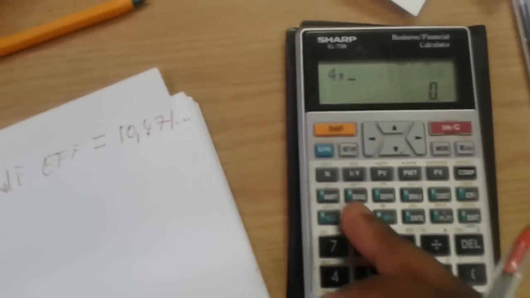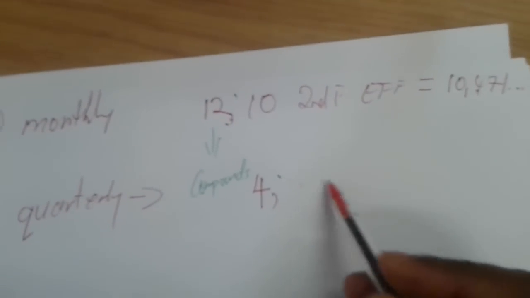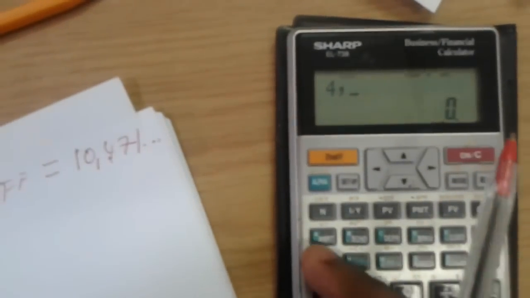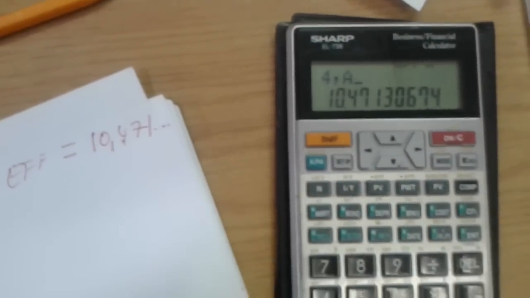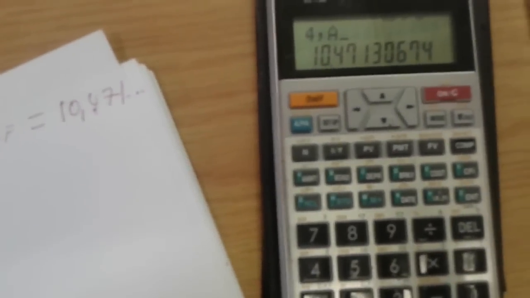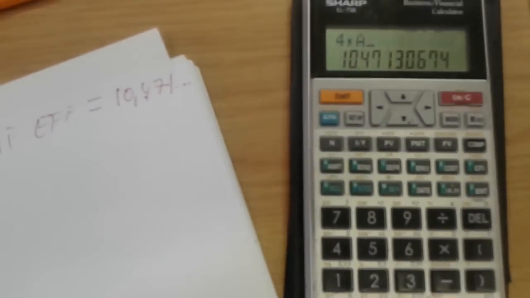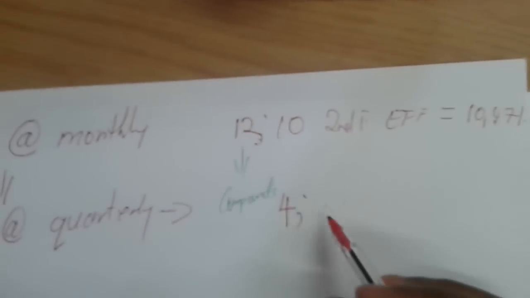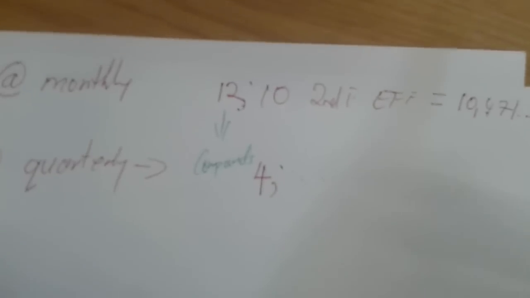Now, if you did not store your answer, you might have to put it in manually, like 10 point something. But for me, I did store it. So I'm going to say recall, then where I stored my answer. You see, my answer will appear again, and I will have all my decimals, so my answer obviously will be correct. If you are to copy it down, please make sure that you copy at least 5 or 6 decimals.